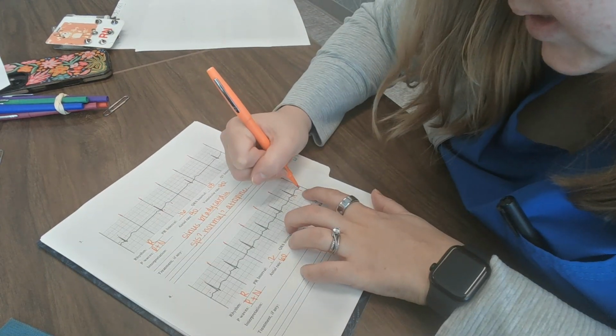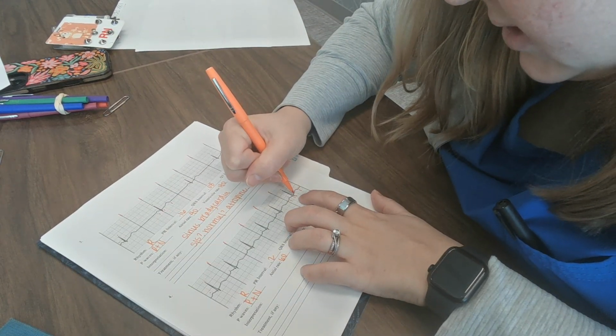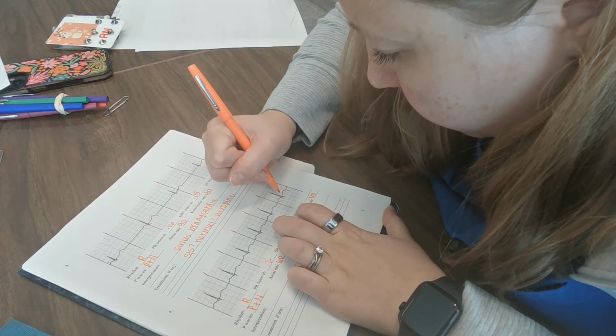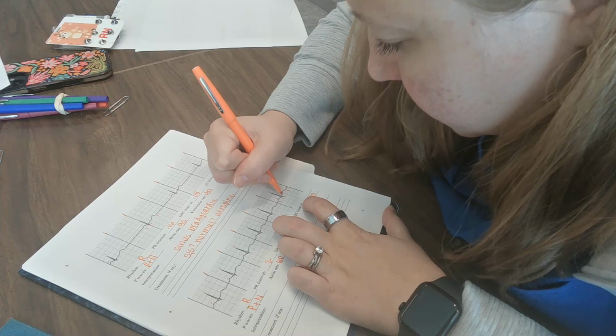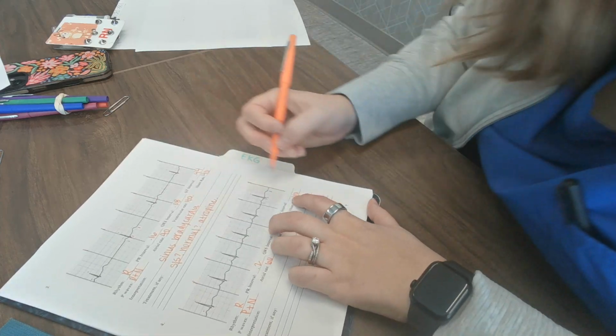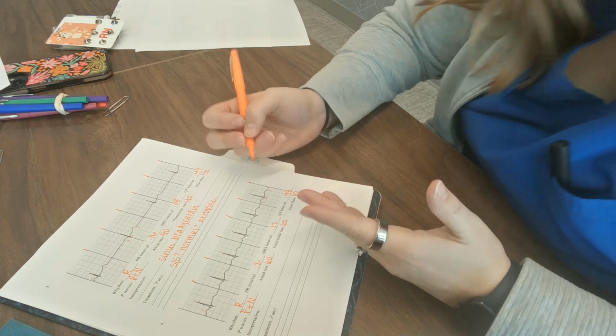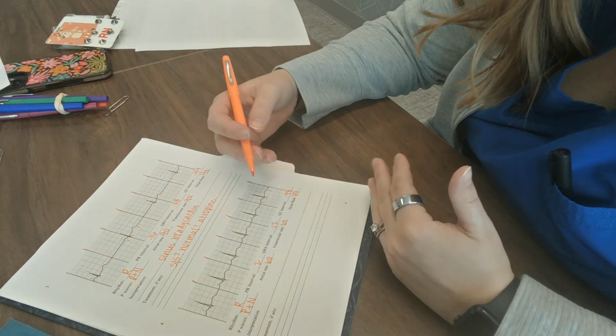Let's look at the big boxes because that's easier. 2 big boxes plus 2, 1, no, 2 small boxes. So 0.48. Okay. You guys see how I'm second guessing myself and questioning it?